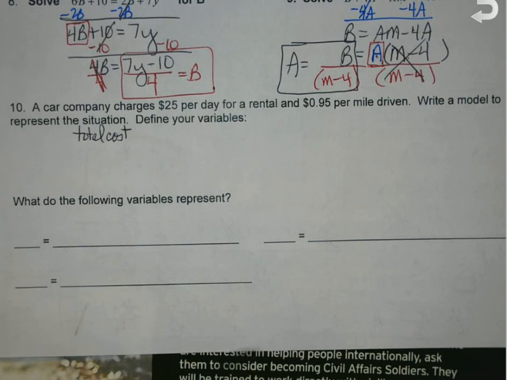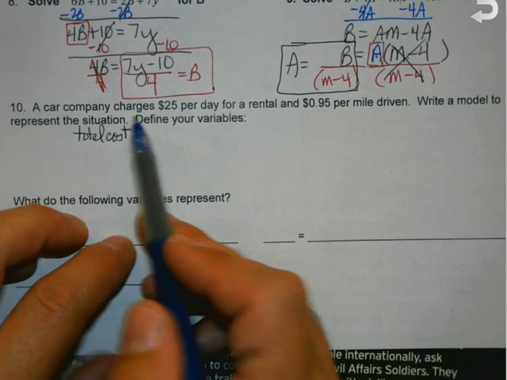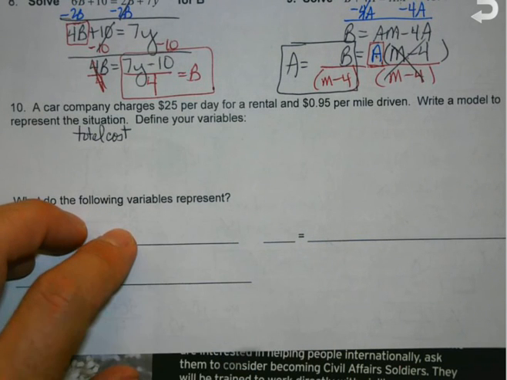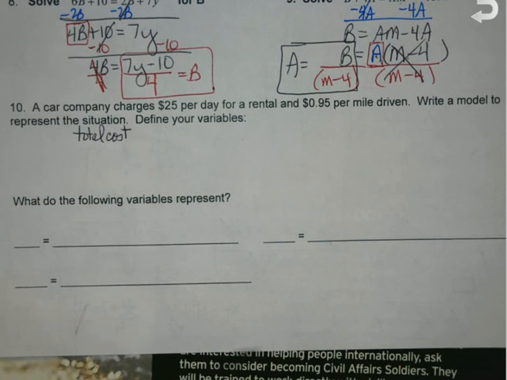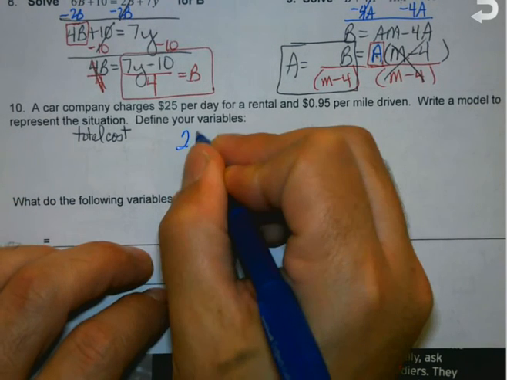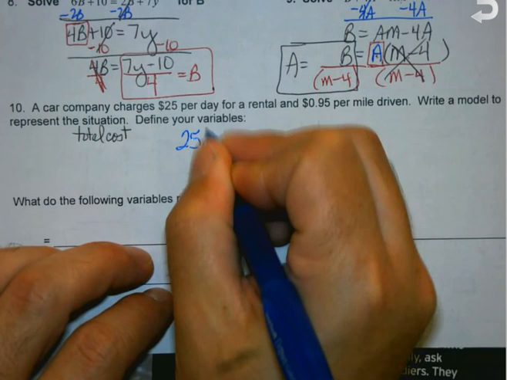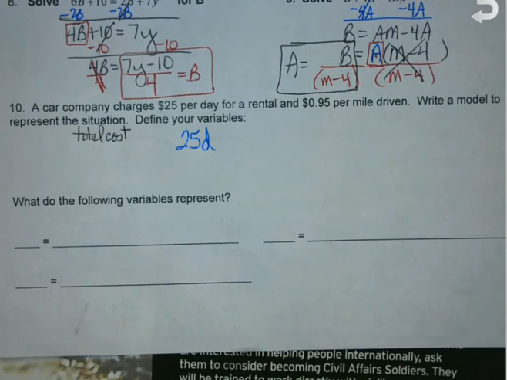So I start from the front. I go, okay, a car company charges $25 per day for a rental. Now, what if I rent it for more than one day? Is it only going to cost me $25? No, it changes depending on the number of days I rent it. So it's going to cost me $25 times the number of days. If I rent it for 5 days, it's 25 times 5. If I rent it for 1, it's 25 times 1.